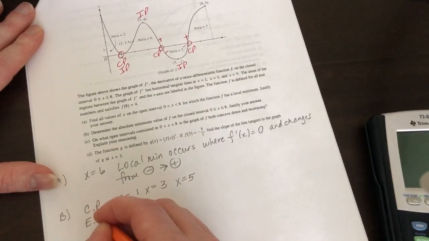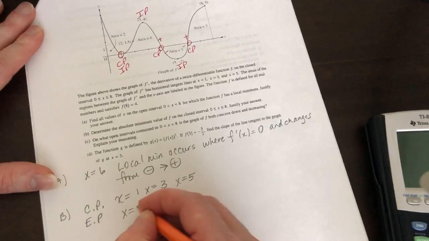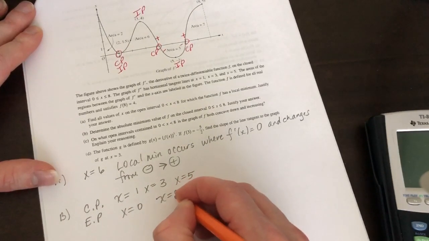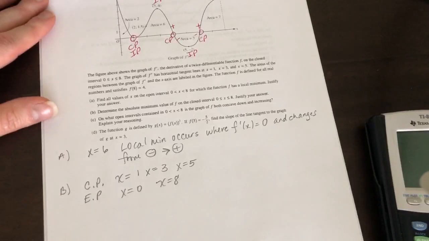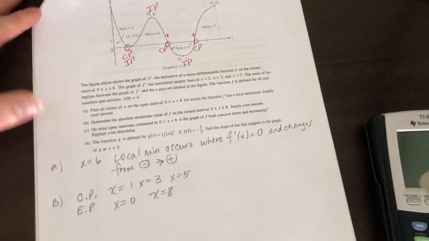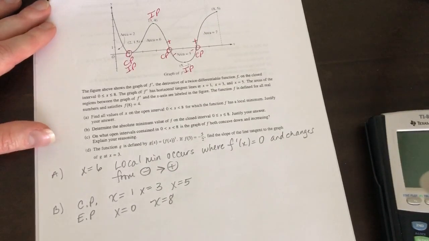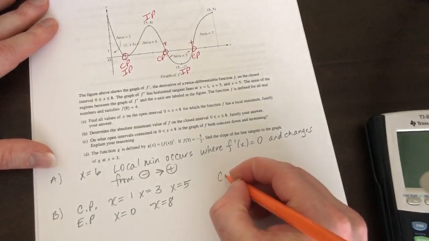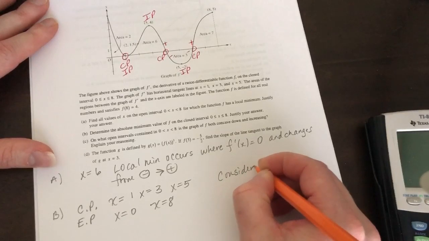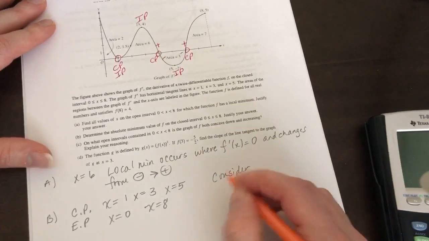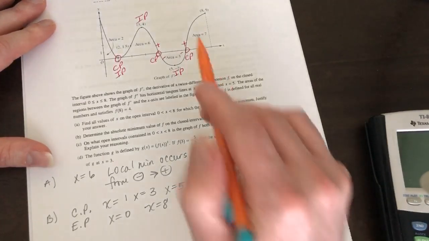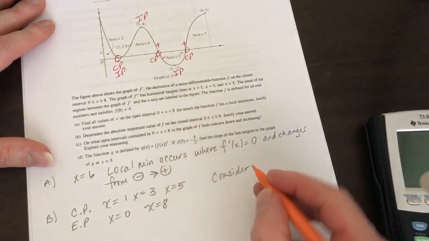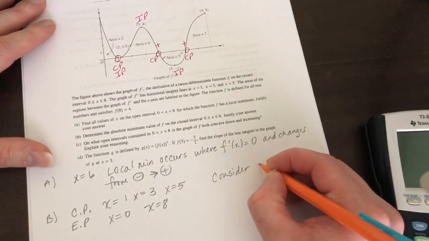Your endpoints are x is equal to 0 and x is equal to 8. Now the only ones that we need to plug in are going to be the ones where you're going to have a min, okay? So we're going to consider this one right here at x is equal to 6, 0, and 8.